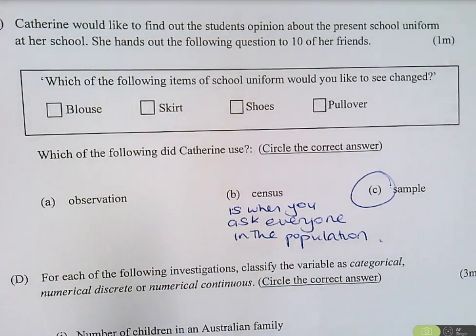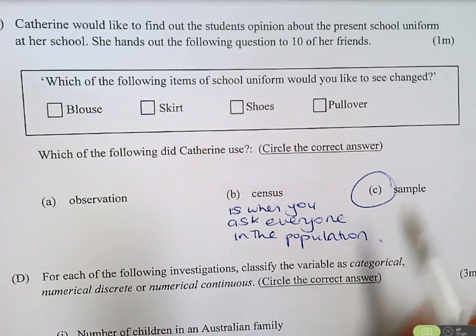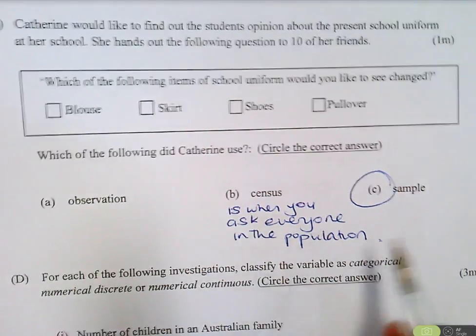Australia did, where everybody had to get online and fill in a questionnaire. I don't know how many households there are in Australia. Well over 10 million, maybe 15 million houses, I don't know. So, a census is when you ask everyone in the population.